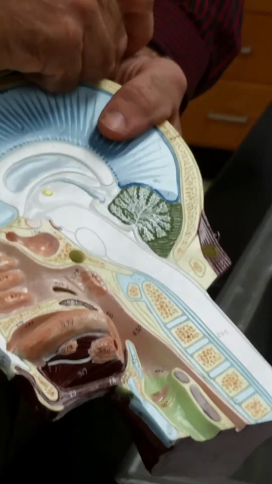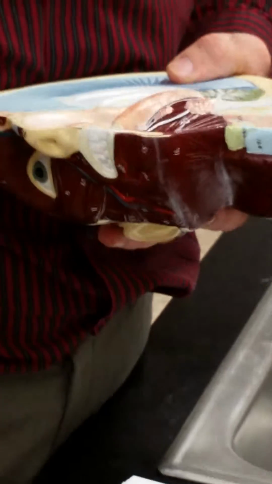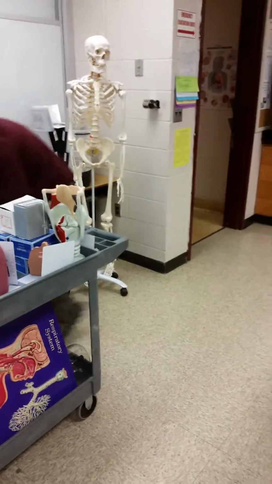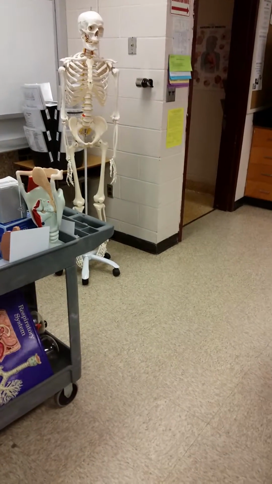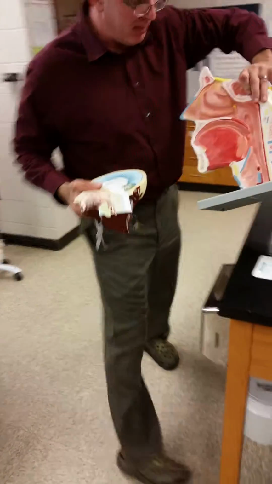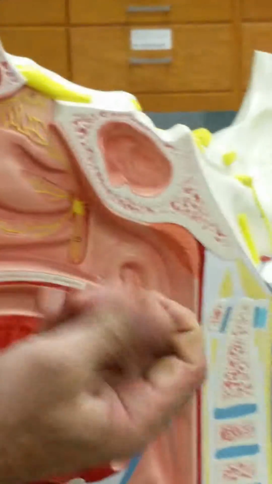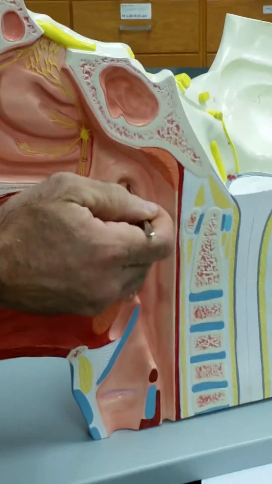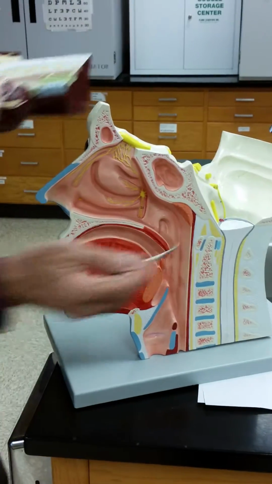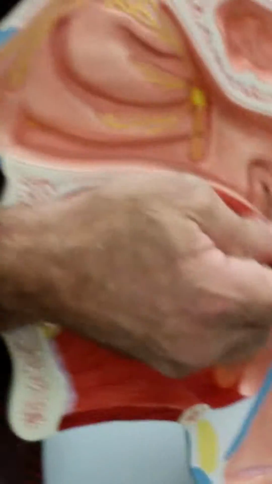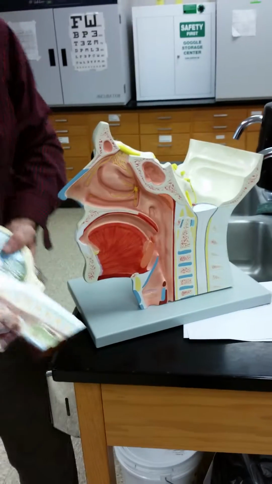All right? What's next? The opening of the auditory tube. The opening of the auditory tube is right here. I'm just looking to see what other models I have up here. Yeah, this probably has a better one. Right here. This is the opening of the auditory tube. Your eustachian tube opens right there. It's also right here, but to me that looks stupid. So I like this one better, right here. That's your eustachian tube opening.